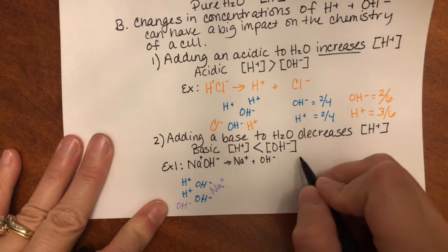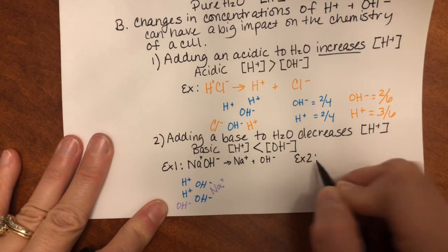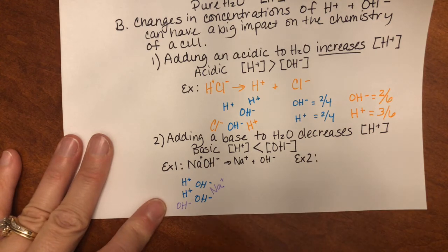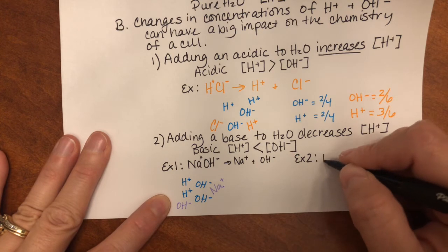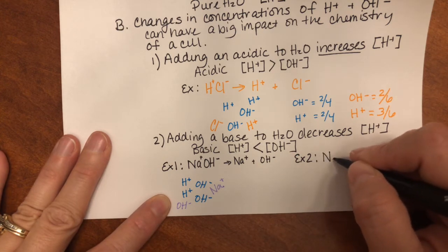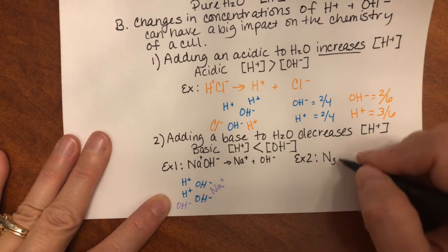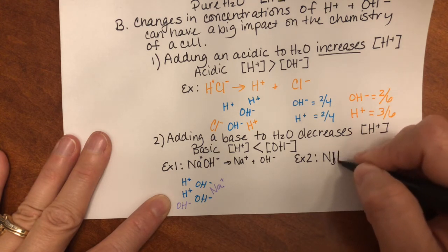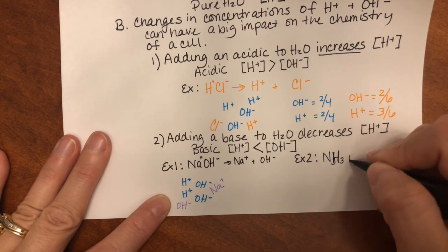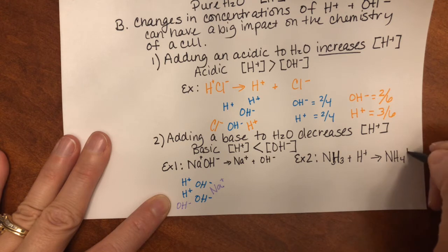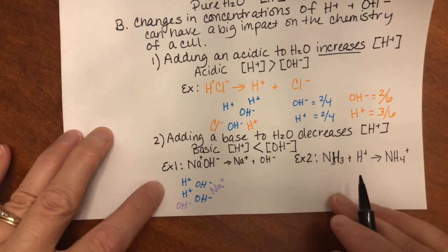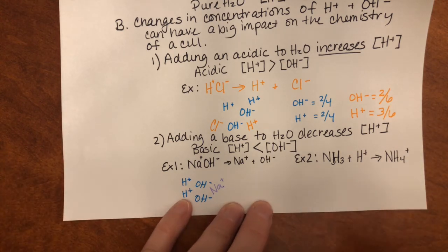The second way that a base can work, example 2, is by accepting H plus ions out of the solution. So let me give you an example here. NH3, if that comes into contact with an H plus ion, it forms an ion called NH4 with a positive charge. So let me illustrate that and what goes on with that in the solution.